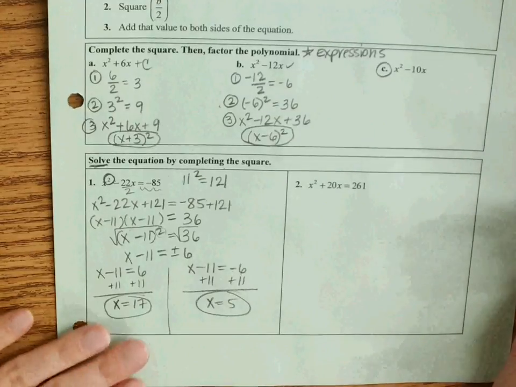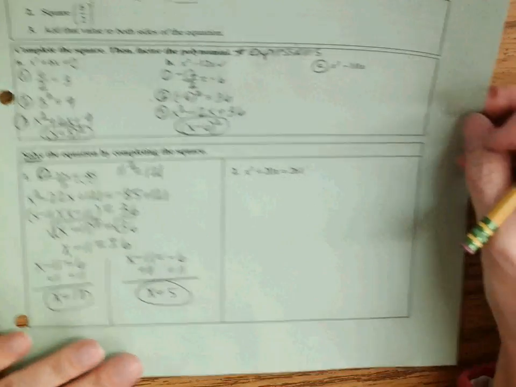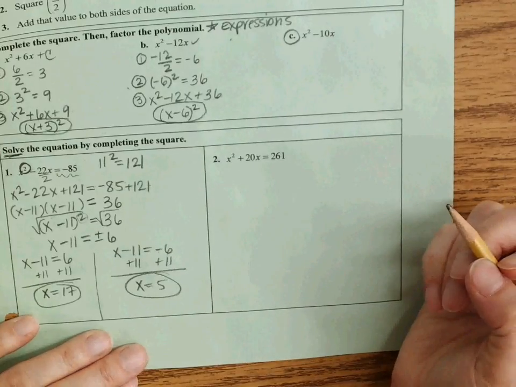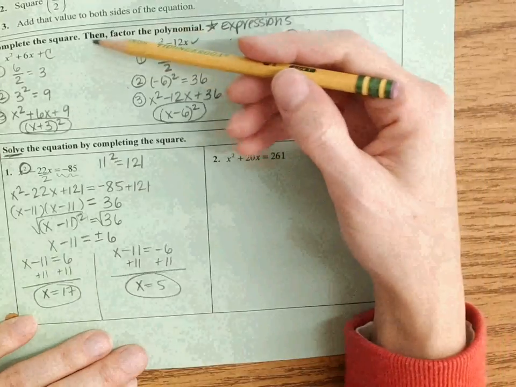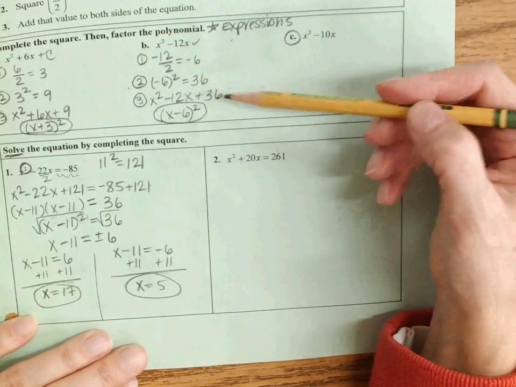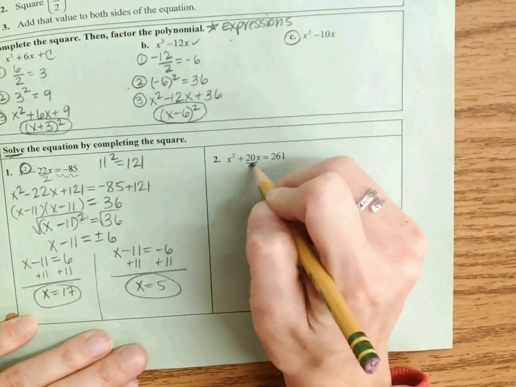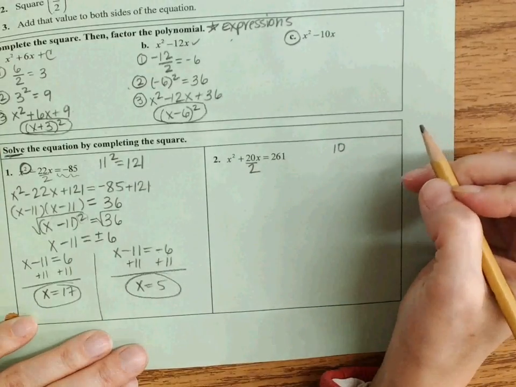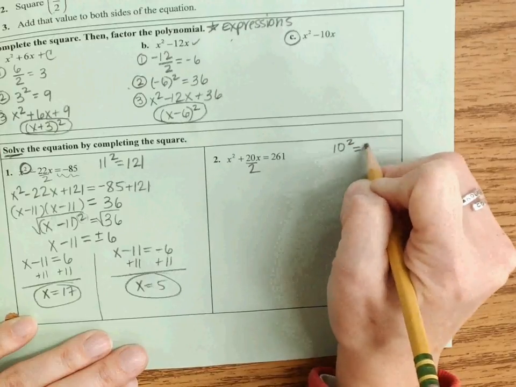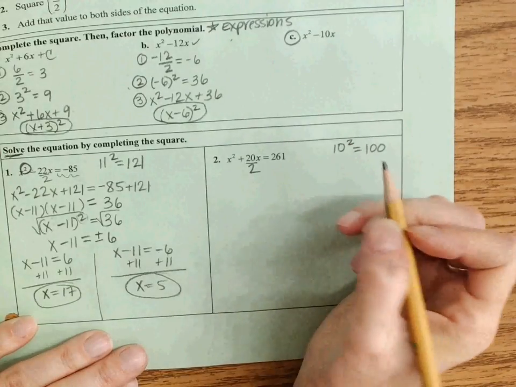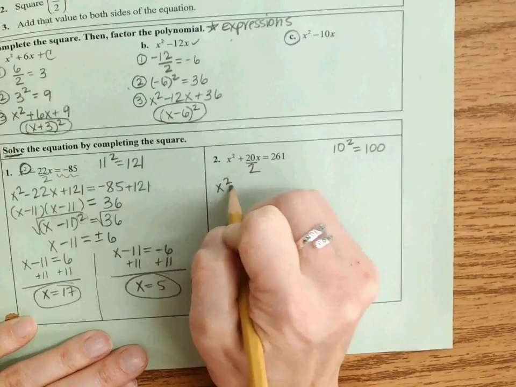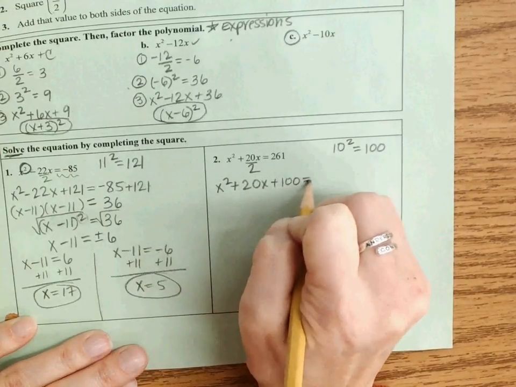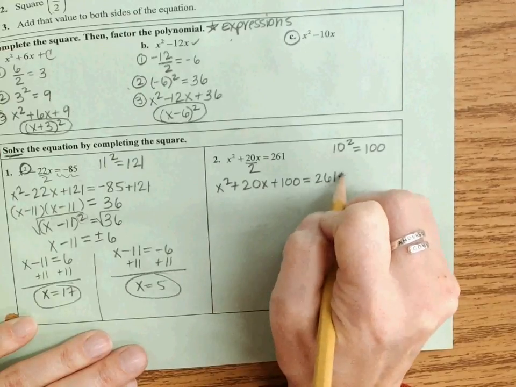Let's try this again for number 2. For number 2, I am going to start with completing the square, going through what we did up here. So I'm going to take my b, divide by 2. When I divide by 2, I get 10. Then, step 2, I square it. When I square it, I get 100. Step 3, I'm going to rewrite this equation, and I'm going to add 100 to each side of that equation.